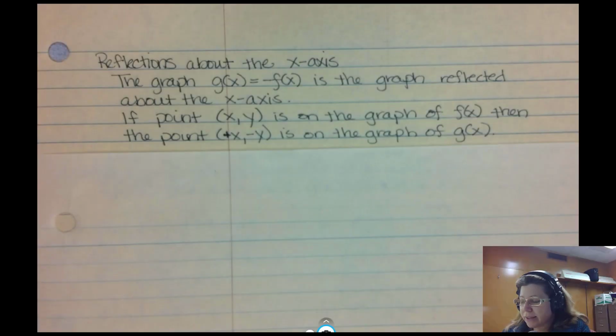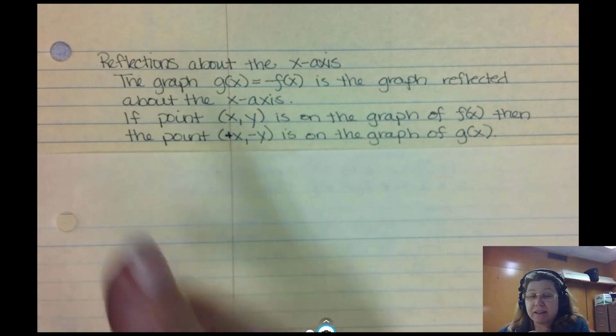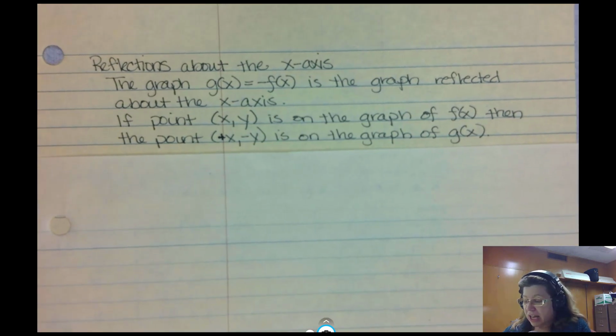All right, let's take a look at the actual rule for reflection about the x-axis. When we are given a graph, g of x, and that equals negative f of x, then the graph is reflected about the x-axis. So if we have a point x, y, which is on the f of x graph, then we know the point x, negative y, is on the graph of g of x. So your y, where it was positive, is now negative, and vice versa. It's going to change the signs.